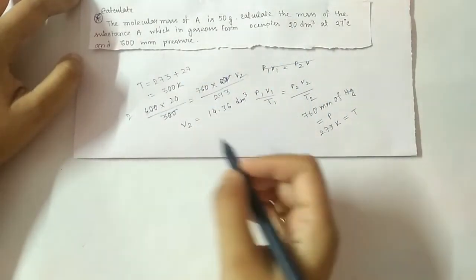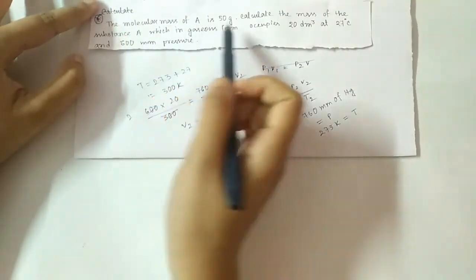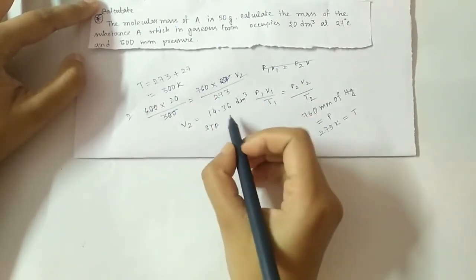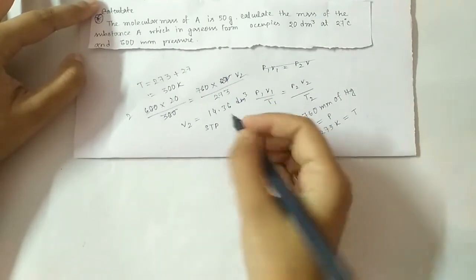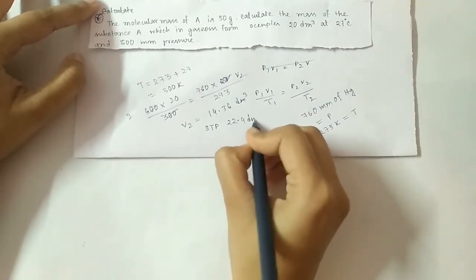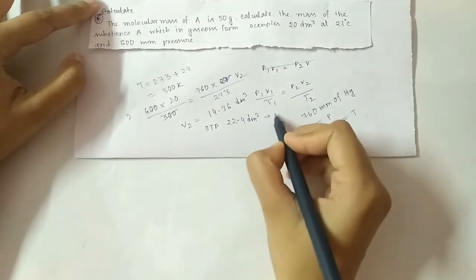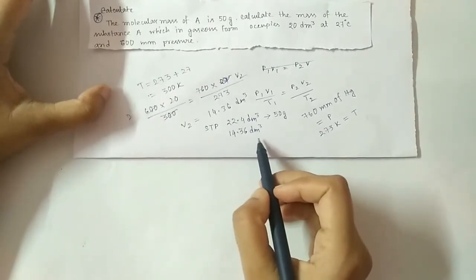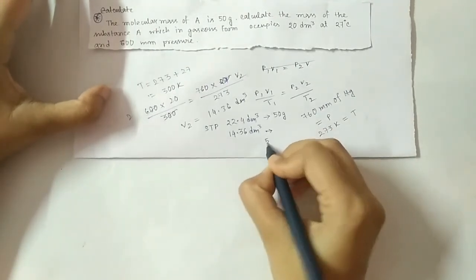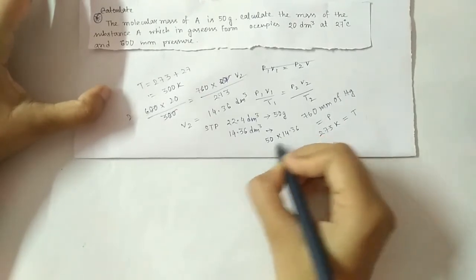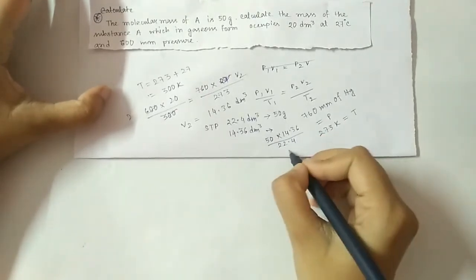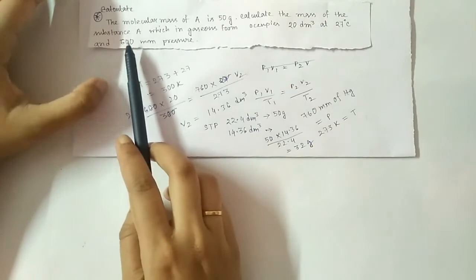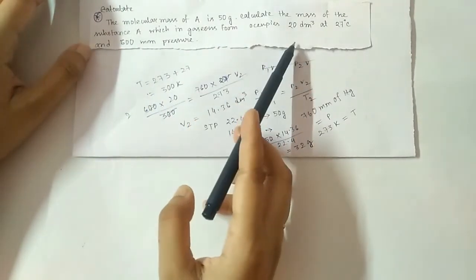So we know that from the molecular mass of A, at STP, as the molecular mass of A is 50 gram, 22.4 dm cube of volume will have 50 gram of A. The weight of the 14.36 dm cube will be 50 into 14.36 by 22.4, and the final answer is 32 gram. So the substance A in gaseous form has a mass of 32 gram.